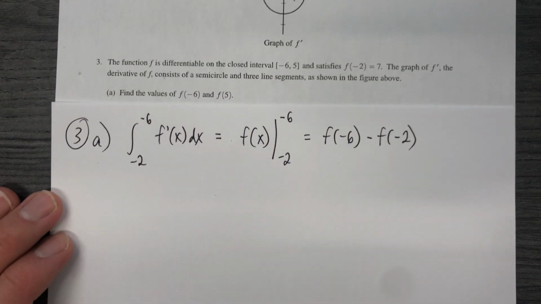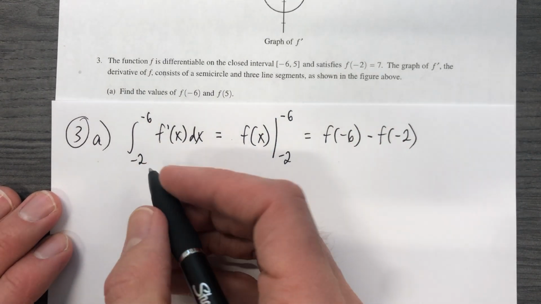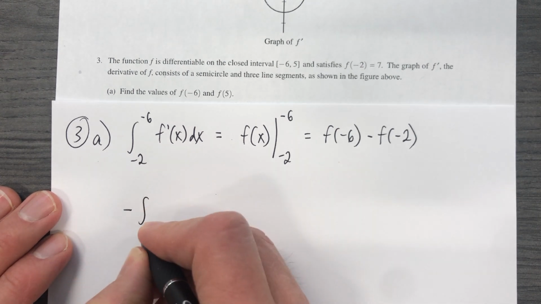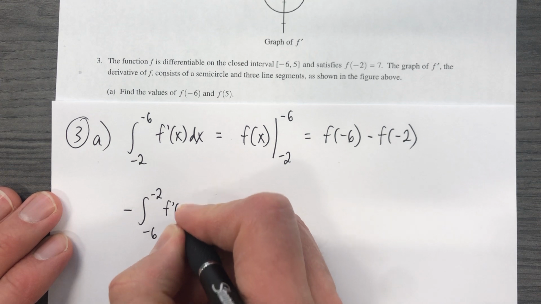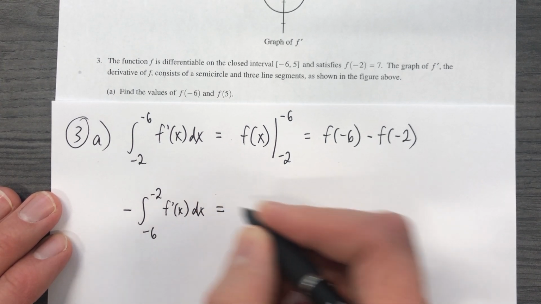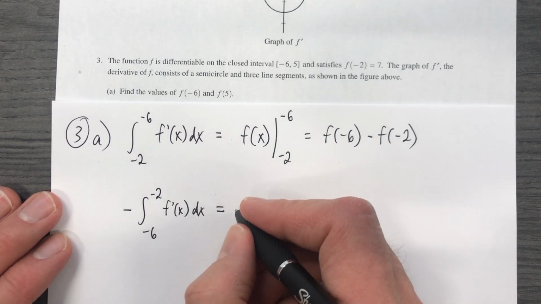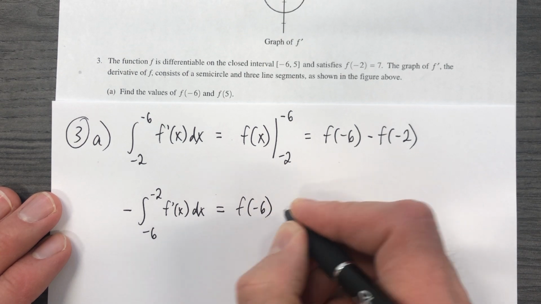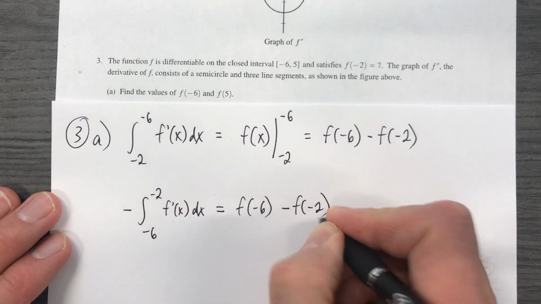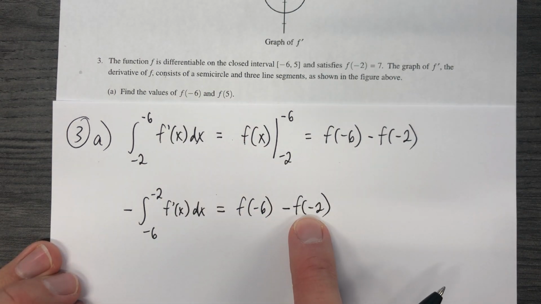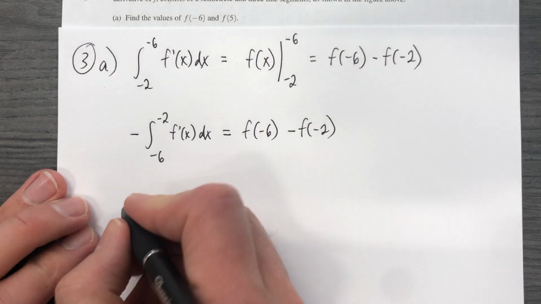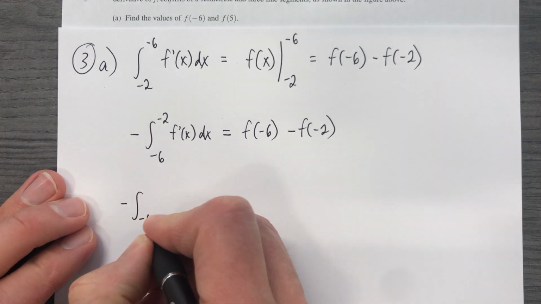If you want to think about it differently, I'm going to bring my work down. You could say it's the integral from -6 to -2, but you'd put a negative in the front. You could do that, and that is equal to, I'm going to leave this step in the middle out, f of -6 minus f of -2. Now, again, they asked us to find f of -6, so we can just bring that over. So let's do that. So we're going to have negative integral from -6 to -2.